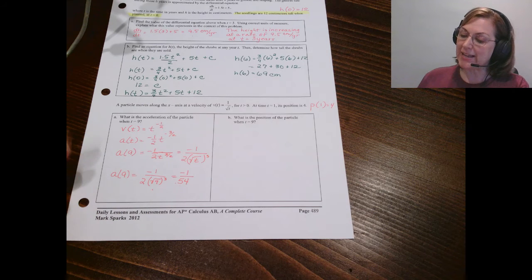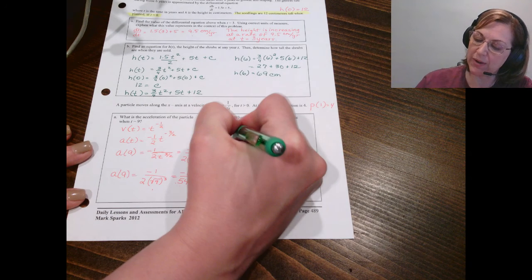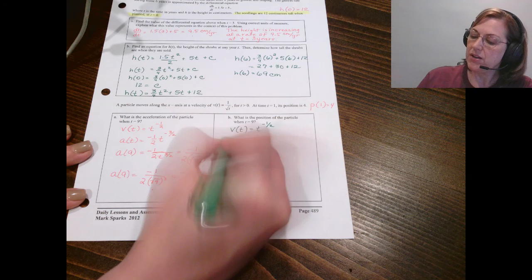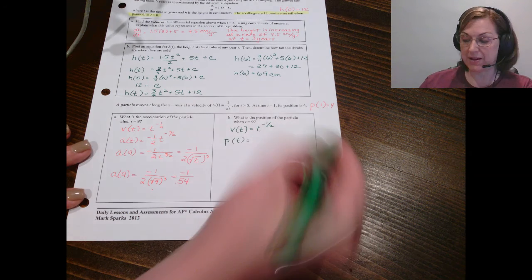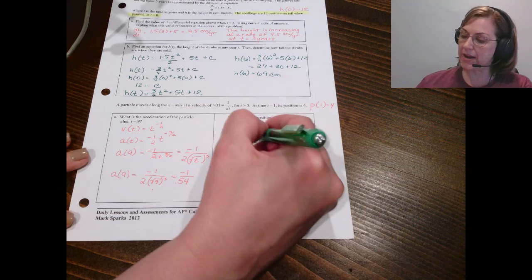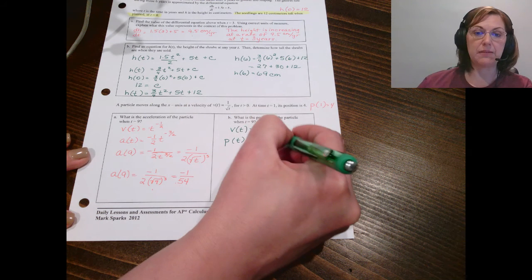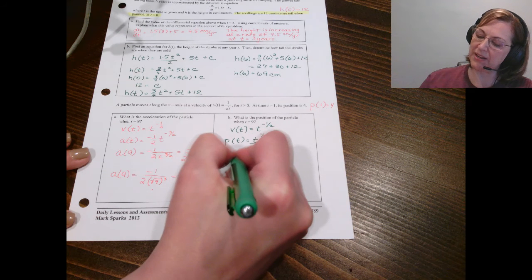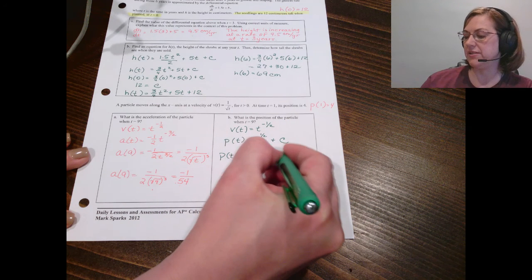Okay, last one then, what's the position? Okay, so this time we're going antiderivative. So the antiderivative, that's where we increase the power by 1. So negative 1/2 plus 1 would be 1/2, and we put it over the new power. Don't forget plus c. So this p of t becomes 2 times the square root of t plus c.